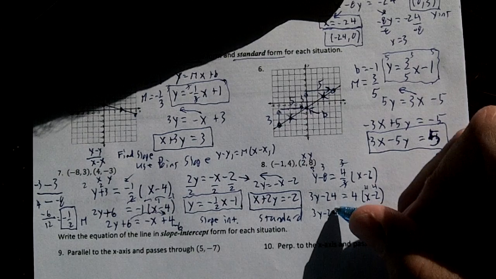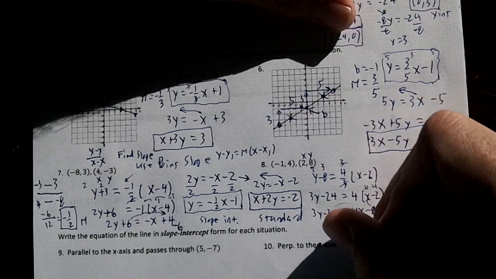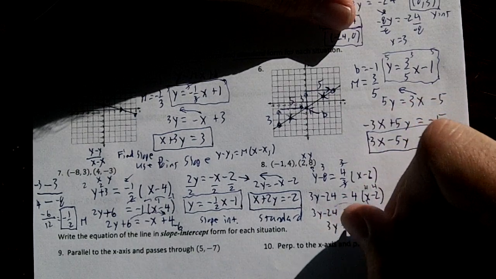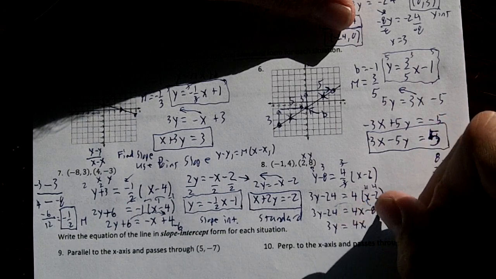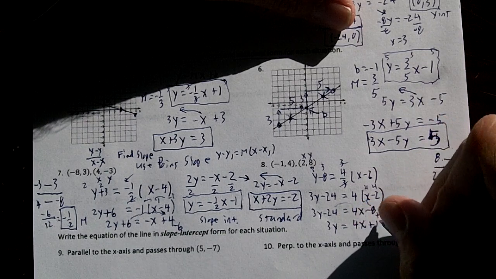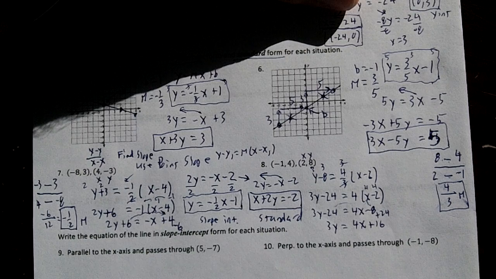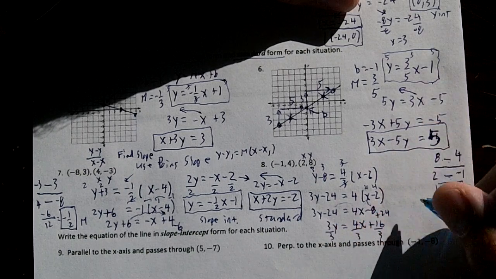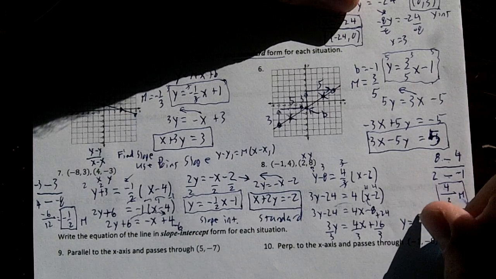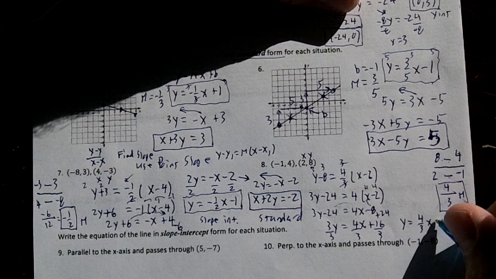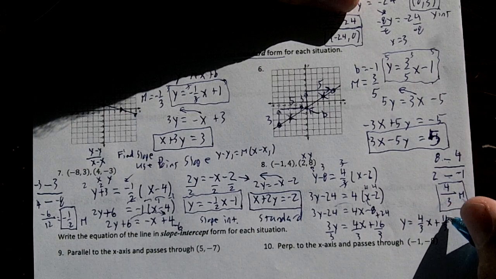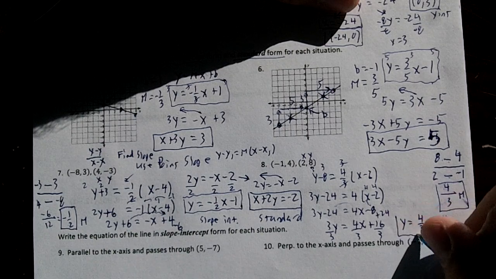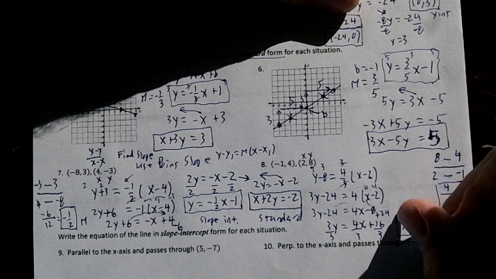Now then, to make it y-intercept, I'm going to take this and move it over. So I'm going to get 3y equals 4x, and then plus 24, that's going to be plus 16, agree? Now then, divide by 3. And you're going to end up with y equals 4 over 3x plus 16 over 3. And that would be 5 1/3, right? The star test will leave it improper.